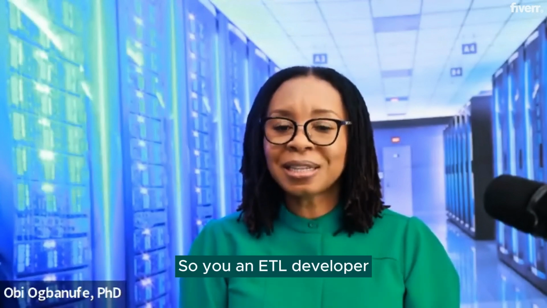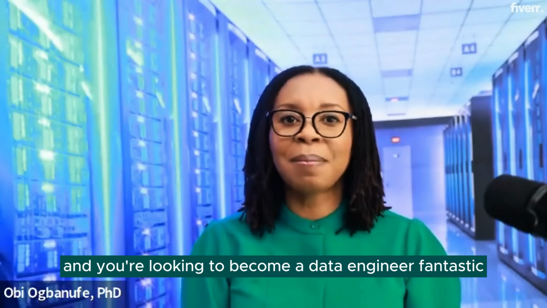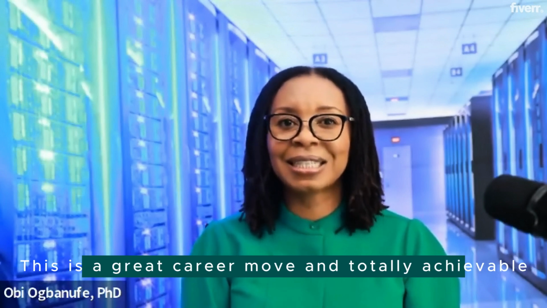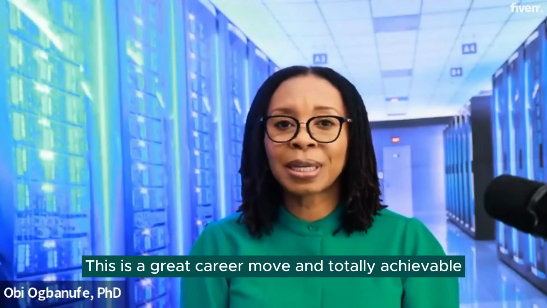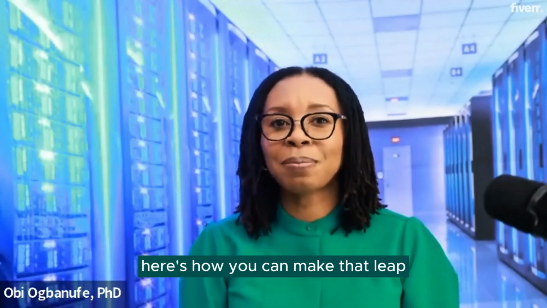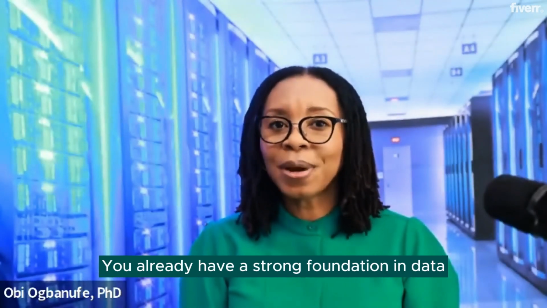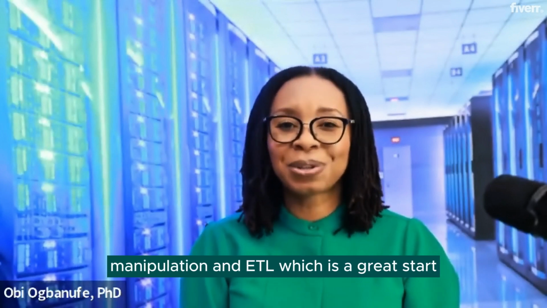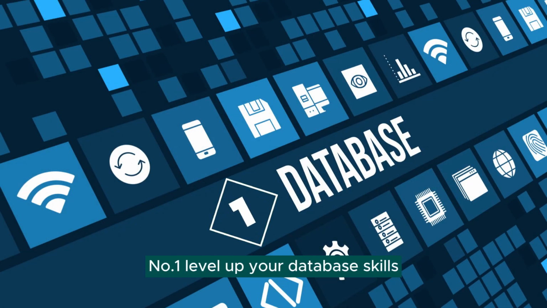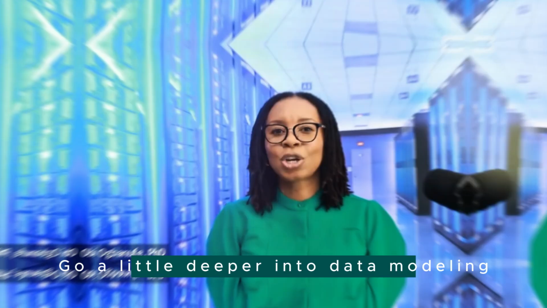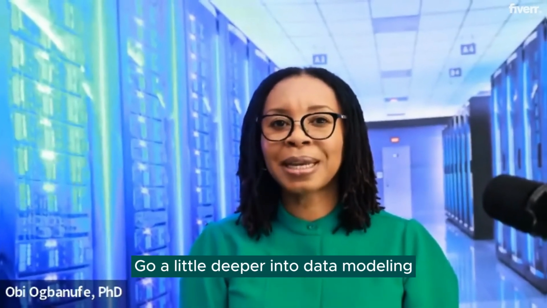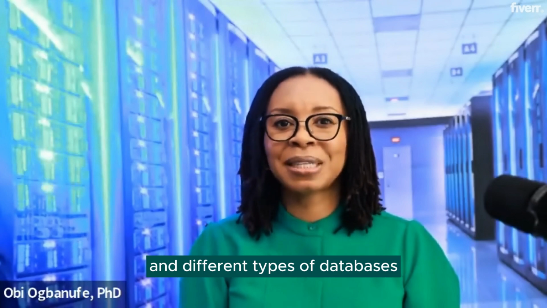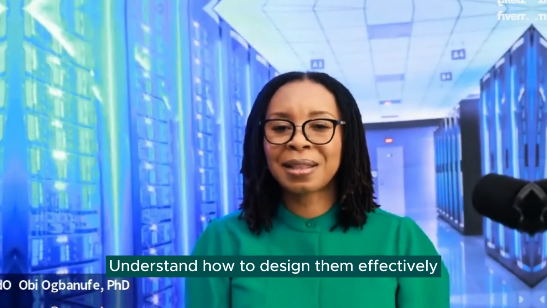So you're an ETL developer and you're looking to become a data engineer. Fantastic. This is a great career move and totally achievable. Here's how you can make that leap. You already have a strong foundation in data manipulation and ETL, which is a great start. Number one, level up your database skills. Go a little deeper into data modeling and different types of databases. Understand how to design them effectively.